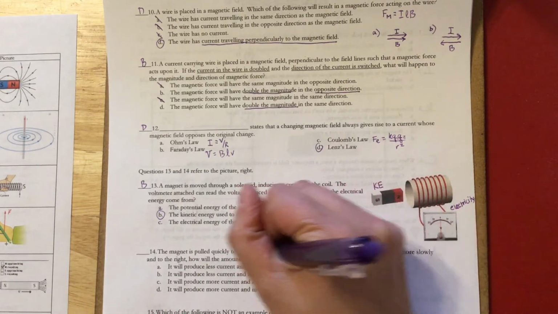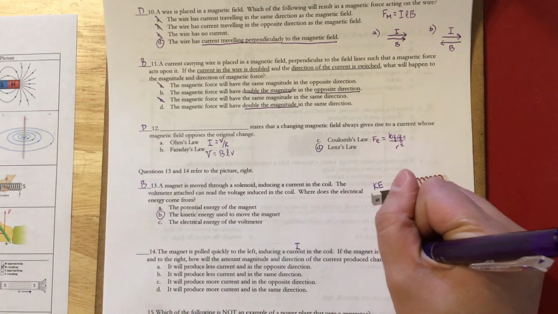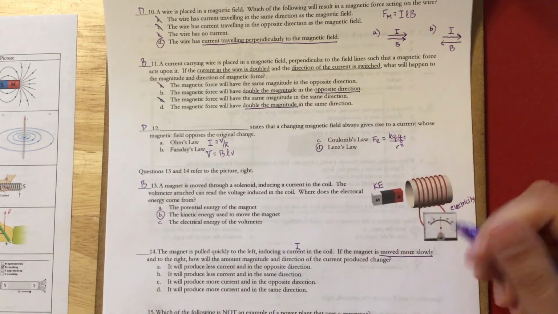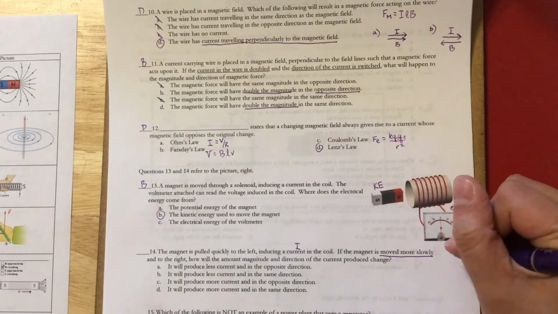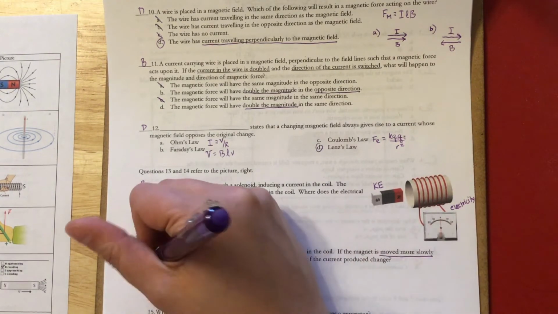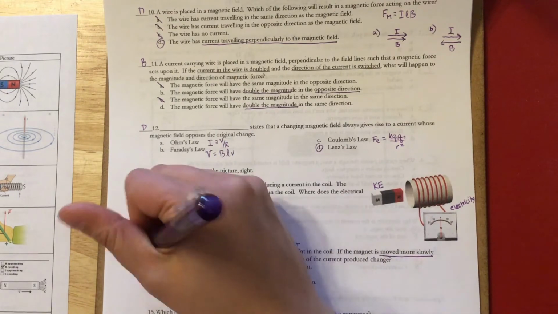Let's say that induces a current I. If it's now moved more slowly, we can assume that there is less electricity, less magnitude, and now in the opposite direction. So less electricity, opposite direction, that looks like A.